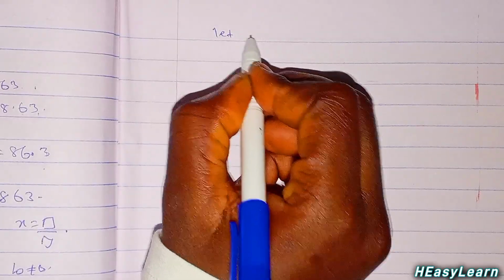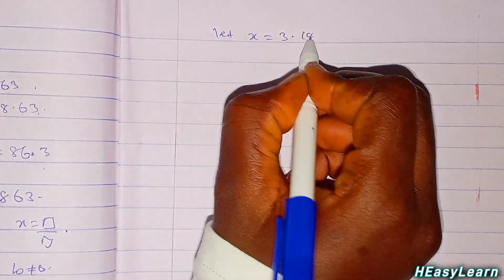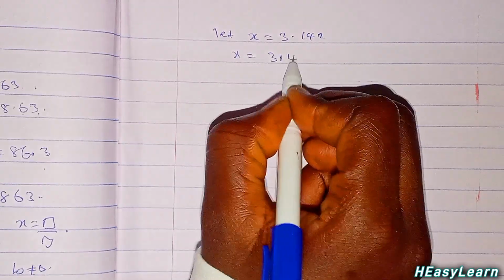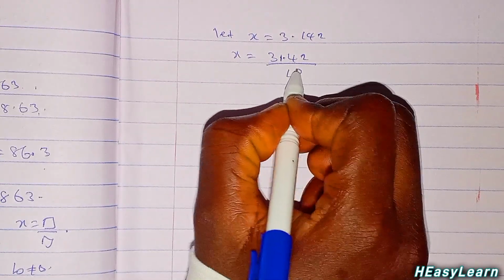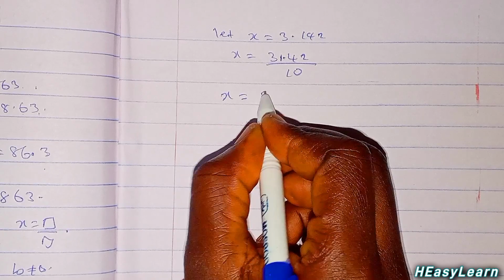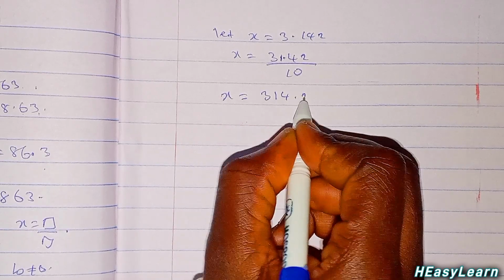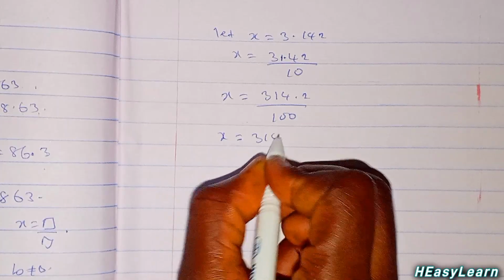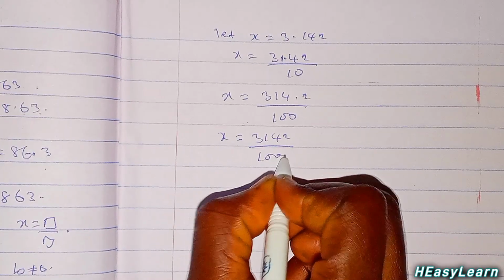Let x equals to 3.142. X is the same thing as 3142 divided by 10. X is the same thing as 314.2 divided by 100. X same thing as 3142 divided by 1000.